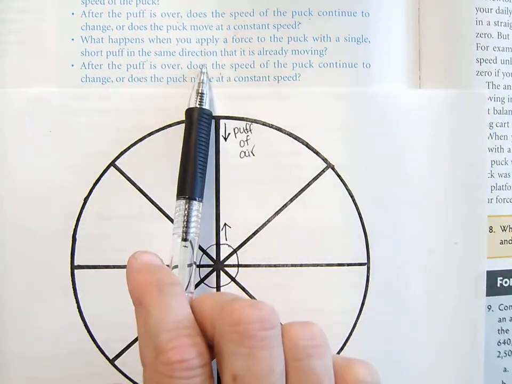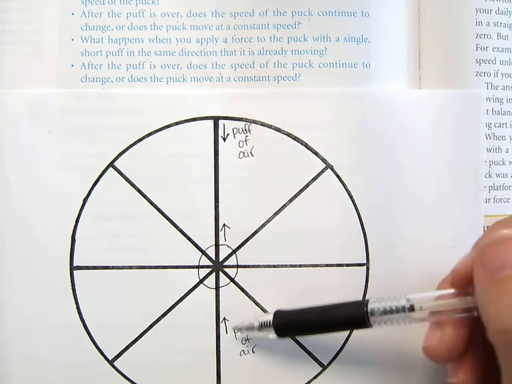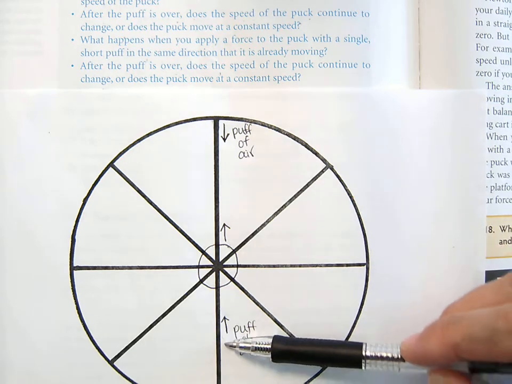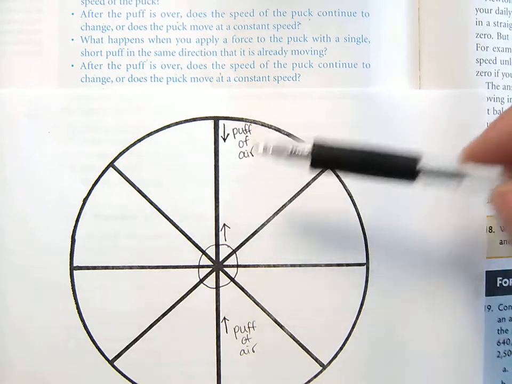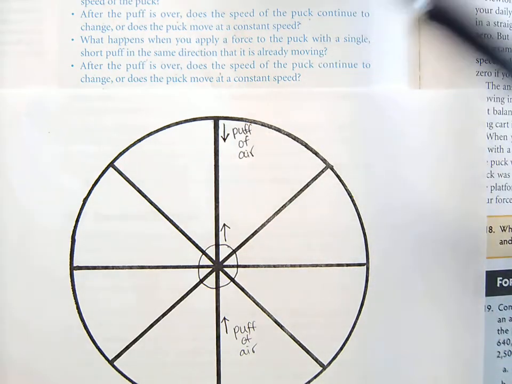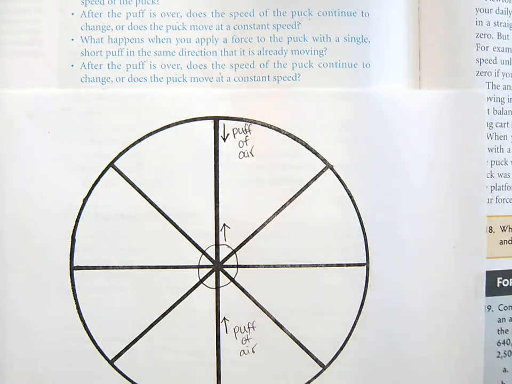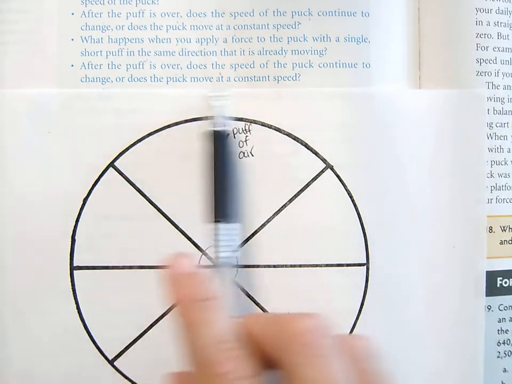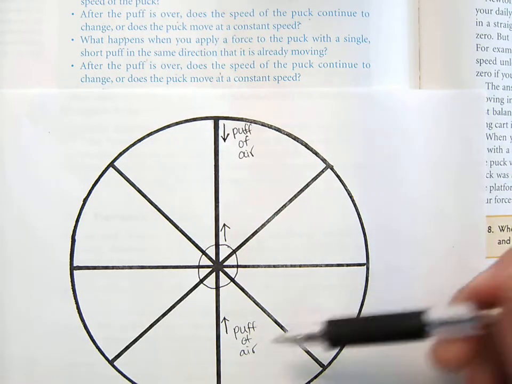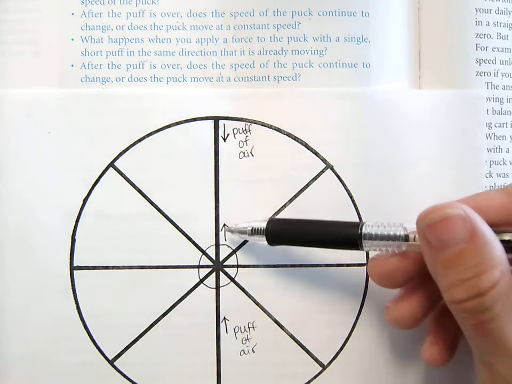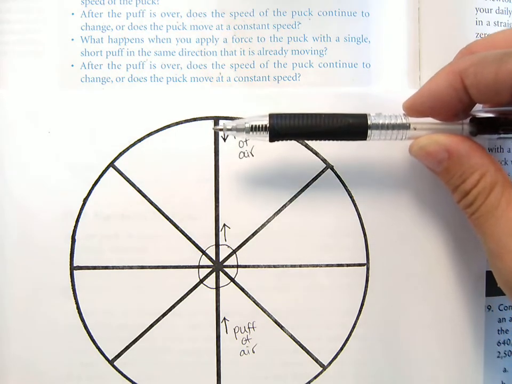When this puff is over, does the speed of the puck continue to change, or does the puck move at a constant rate? So what it's saying is, once I have a puff of air going in the same direction, we know it's going to get faster. Will it continue to get faster and faster and faster? Or will it move at a new constant rate of speed, which is a little bit faster than just before the puff of air? Again, it will move at a constant rate of speed, which is a little bit faster than before we applied that force. So we apply a brief puff of air, it speeds it up, and now it's going to move at that new rate of speed that's a little bit faster than before.